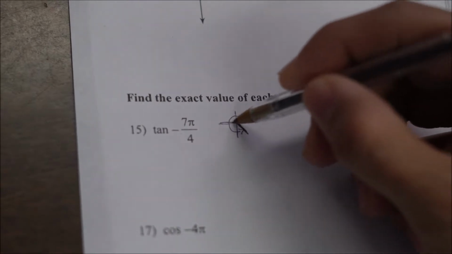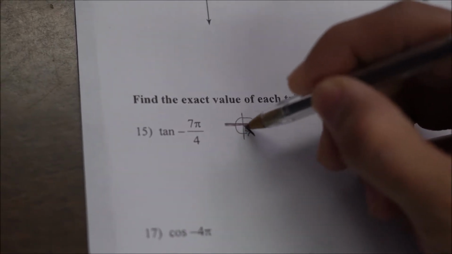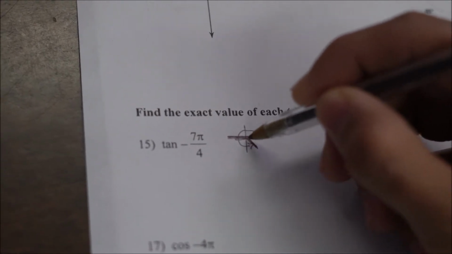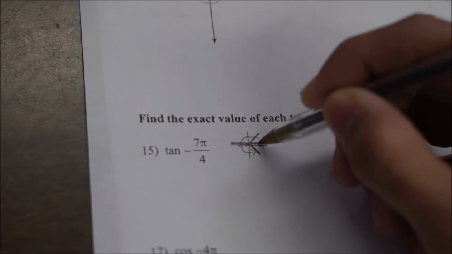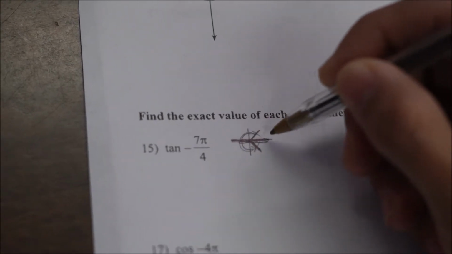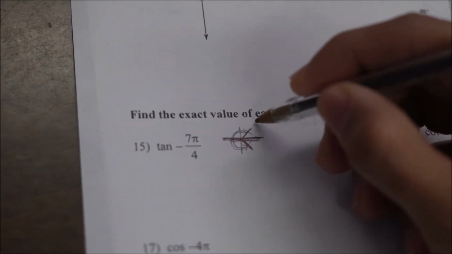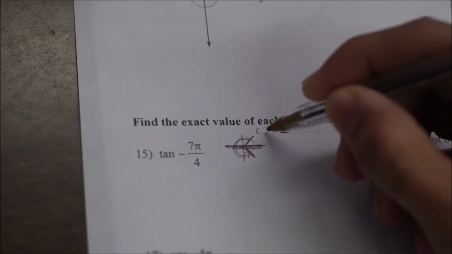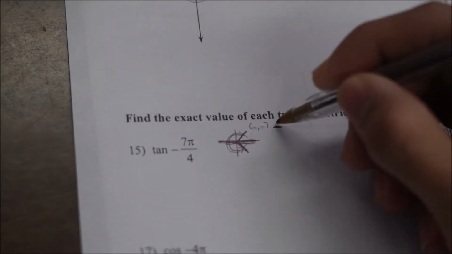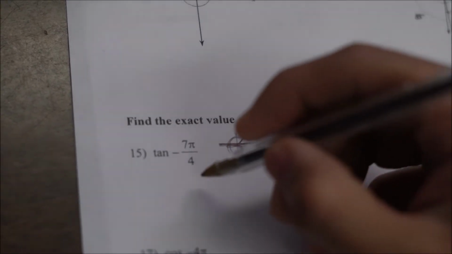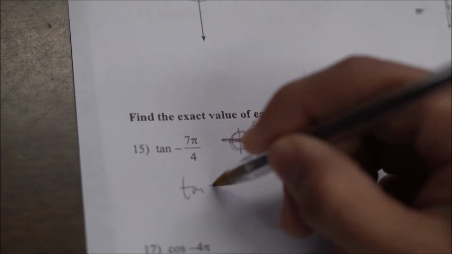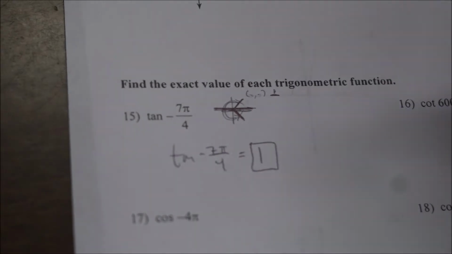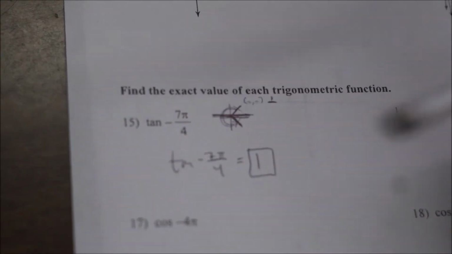So just know that if this is a negative, it's going to get reflected over the x-axis. So if this is right in the middle, then this is going to be right in the middle over here, going this way. This would be negative 7 pi over 4, going this way. So you just have to remember the unit circle, your cosine, sine, and tangent values here. Since this is the one in the middle, that means that these two are the same. So that means that this is going to be a positive 1. And that's your answer for this one. Is equal to positive 1.